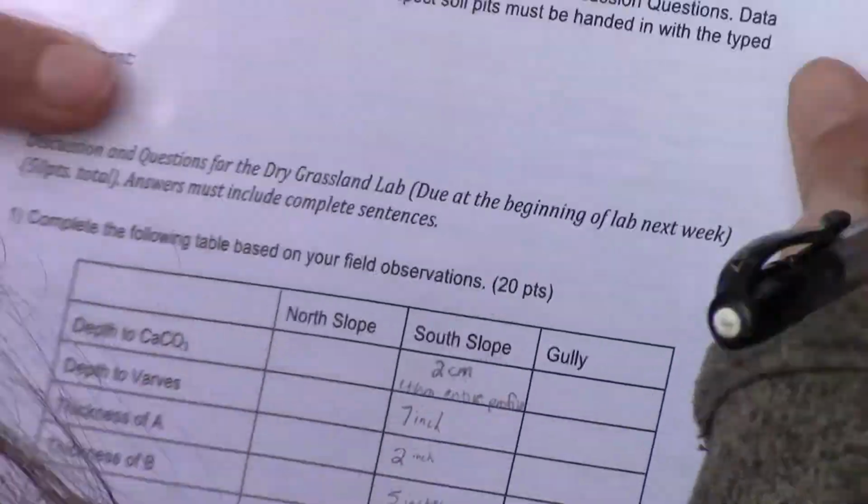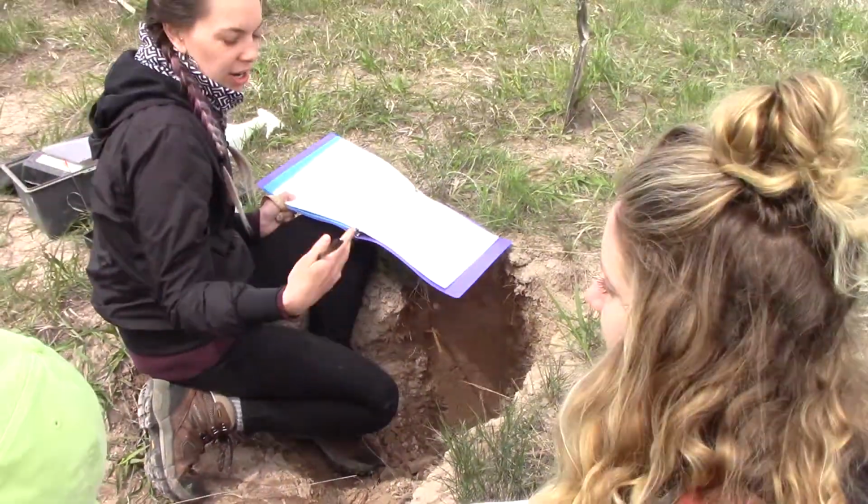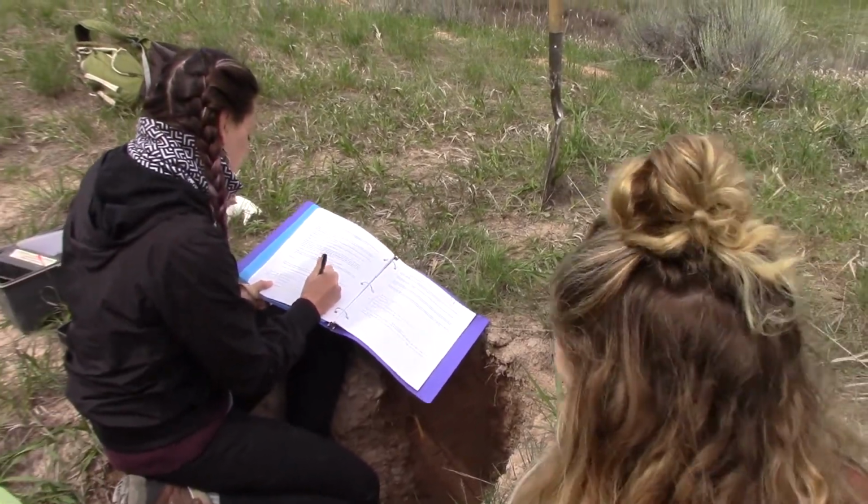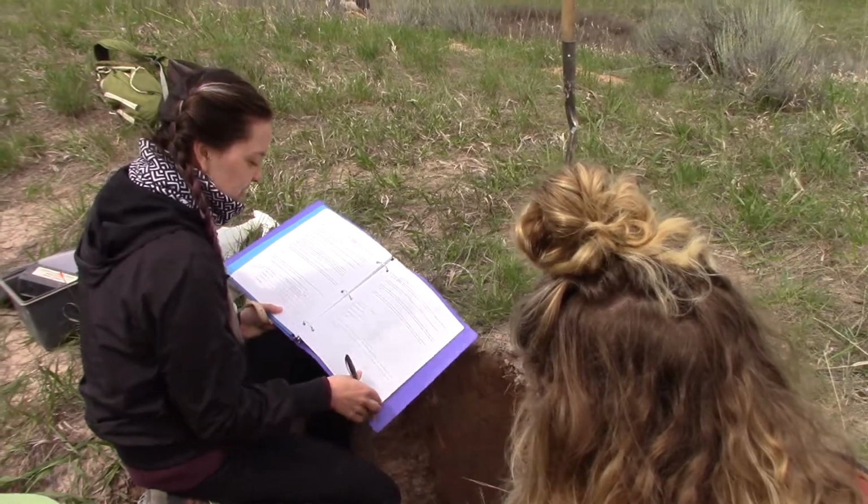And that's just type of vegetation? I just said there's grass on top. Cool. Okay, that's it? I was like, we're not doing anything.